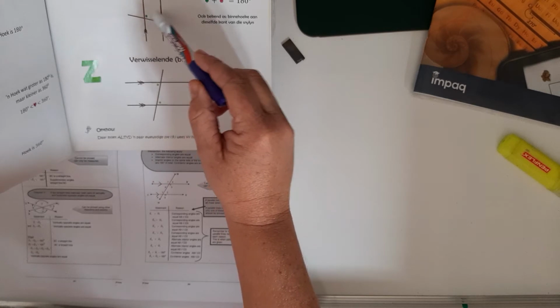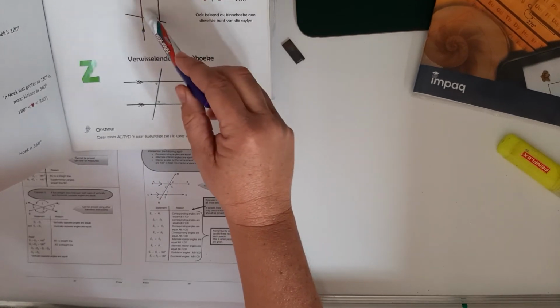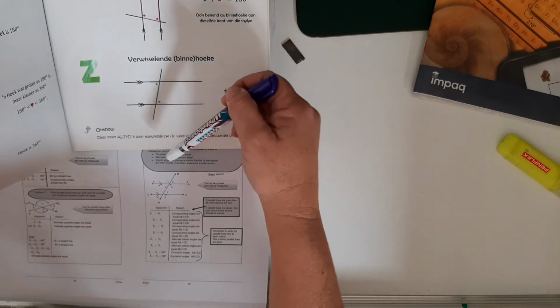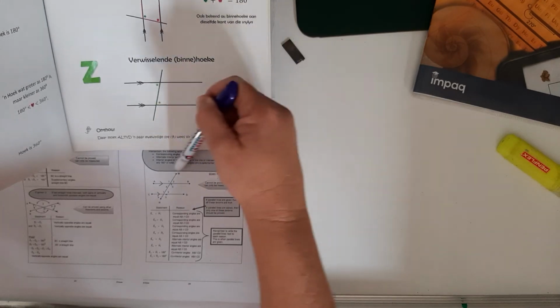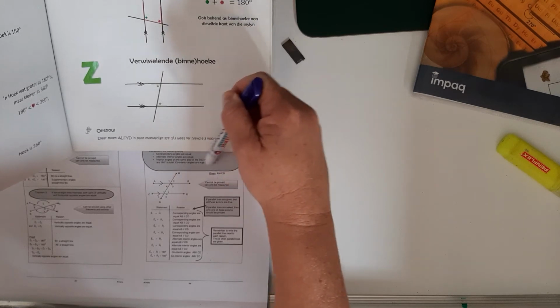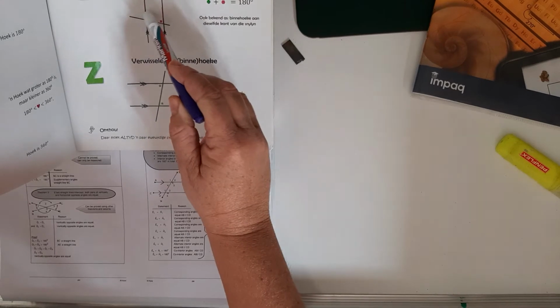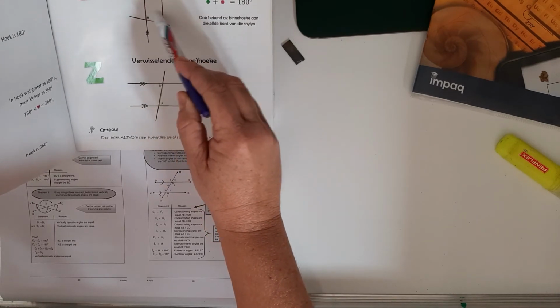Interior angles on the same side of the line add up to 180 degrees. Or you can just say interior angles are supplementary. That's the one. Remember, when something is supplementary, it means when you add them together, it's 180 degrees. That we know. So those 2 together will be 180 degrees.